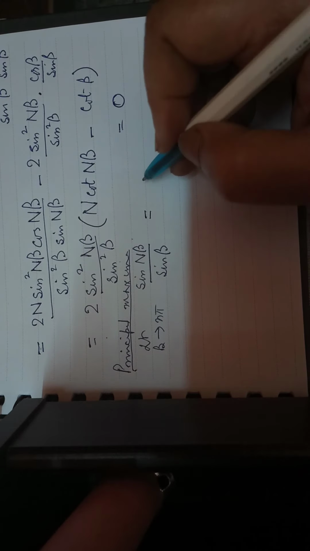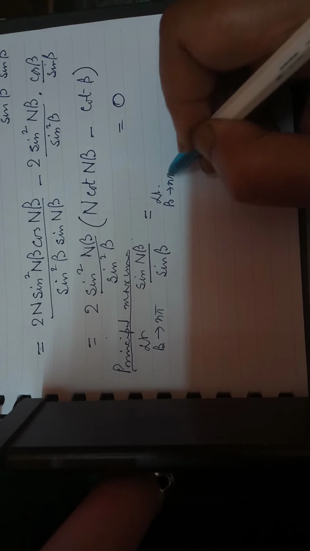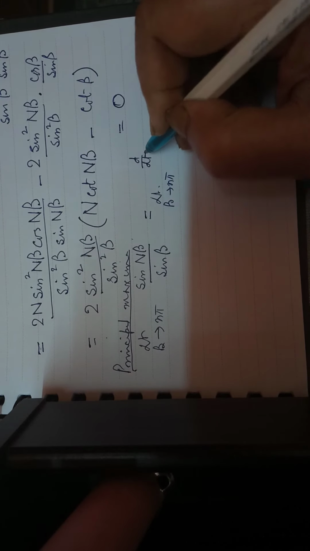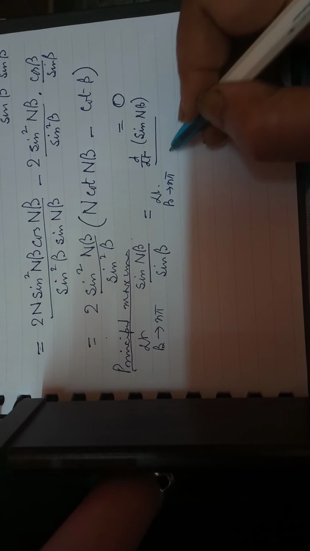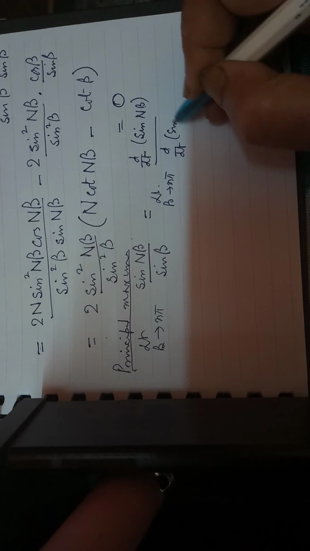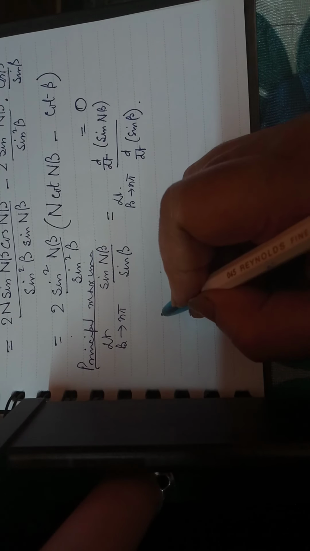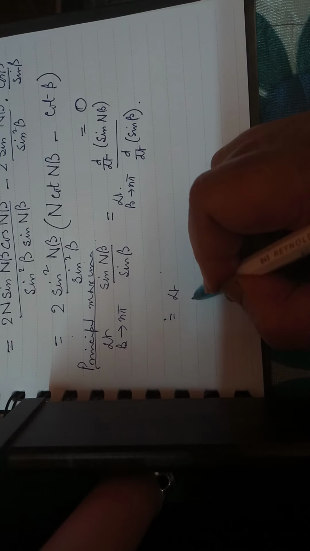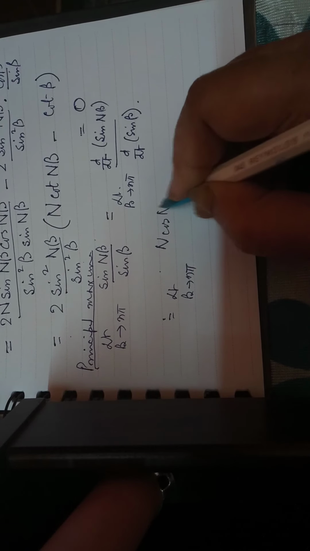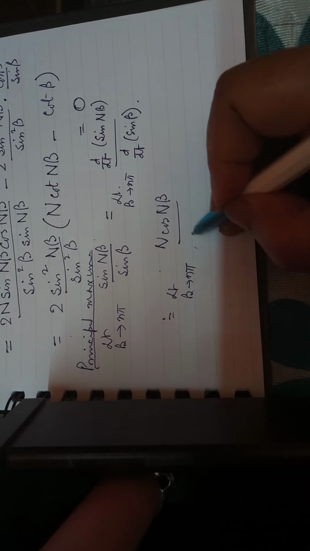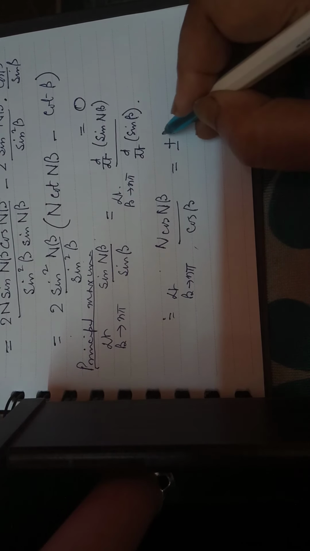So you get the limit, beta going to n pi, of n cos n beta by cos of beta, which is equal to plus minus n.